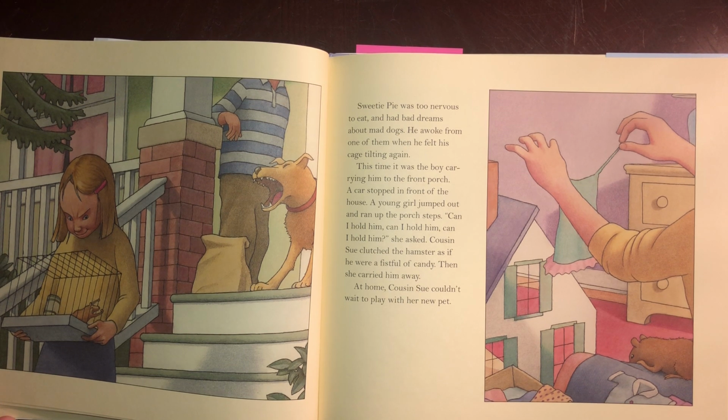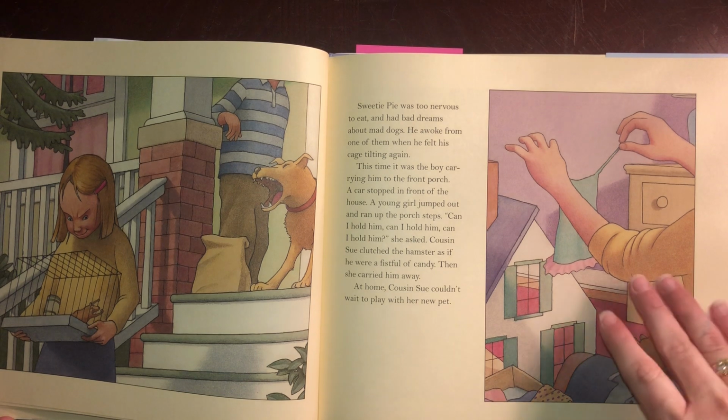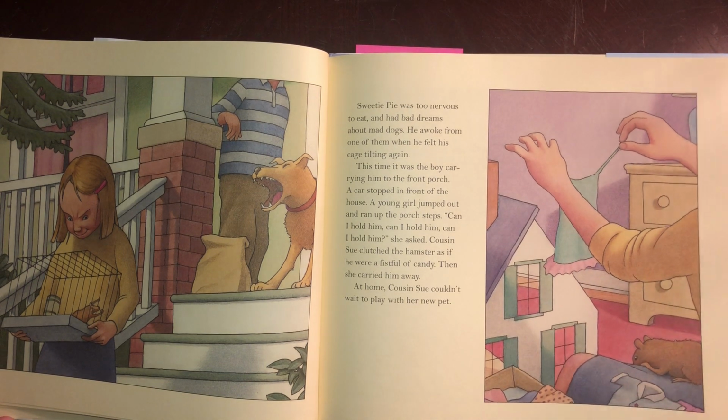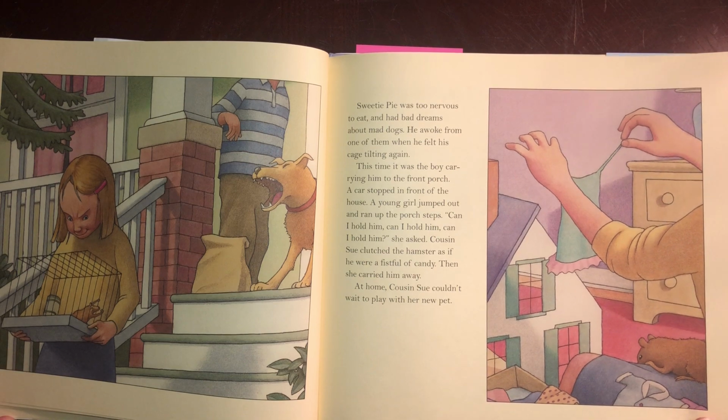A car stopped in front of the house. A young girl jumped out and ran up the porch steps. "Can I hold him? Can I hold him? Can I hold him?" she asked. Cousin Sue clutched the hamster as if he were a fistful of candy. Then she carried him away. At home, Cousin Sue couldn't wait to play with her new pet.